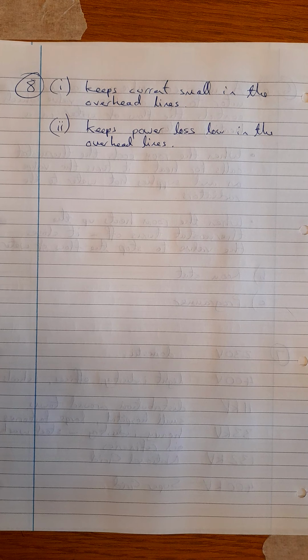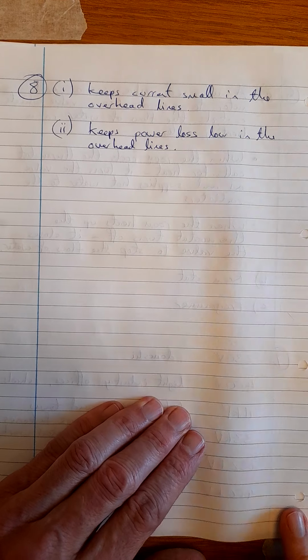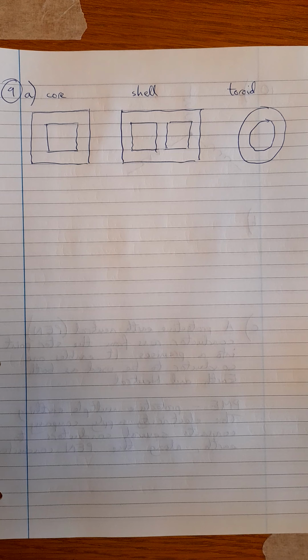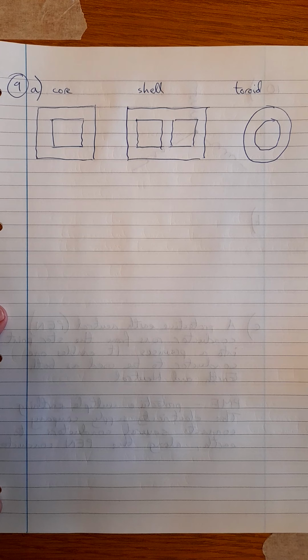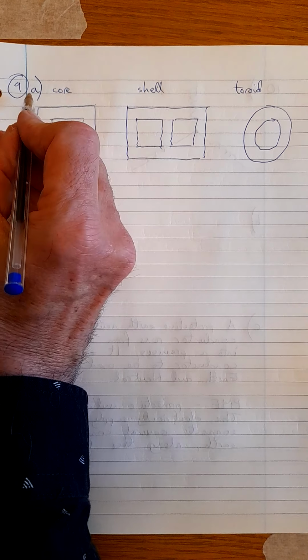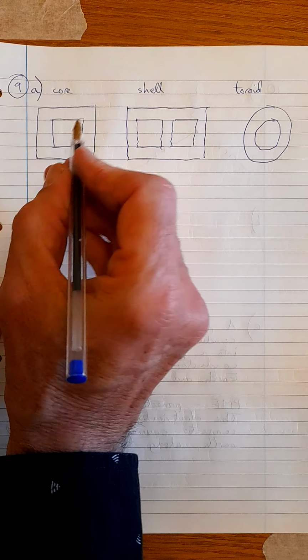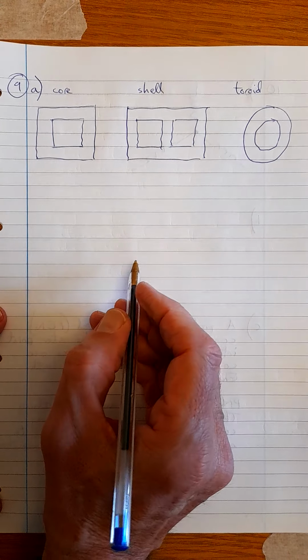Right, so number 9. So question 9, I think I've started that one as well. I did. So question 9 is about transformers. And I've started the first question. So part A, sketch of a core, a shell and a toroid.